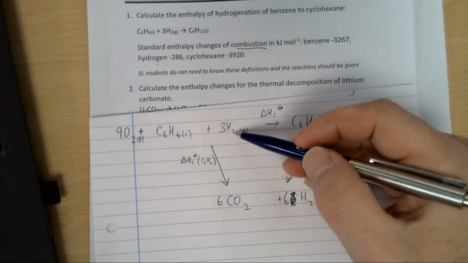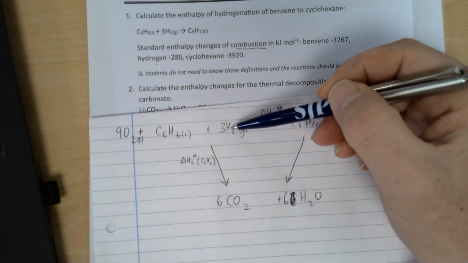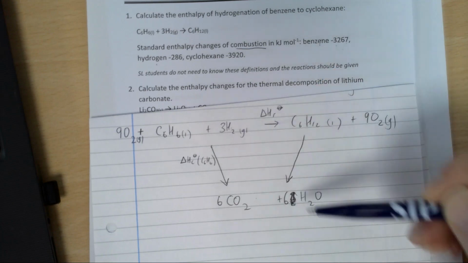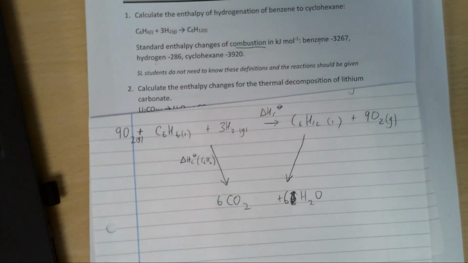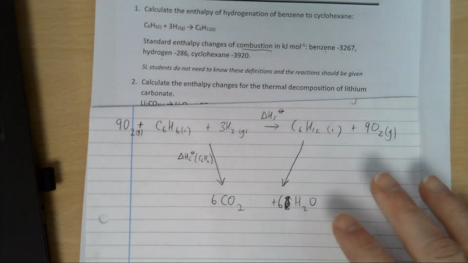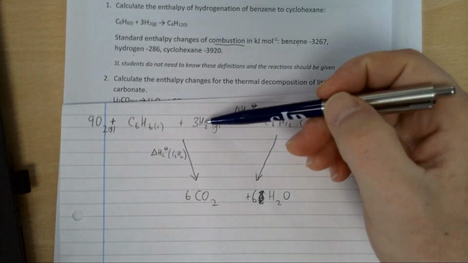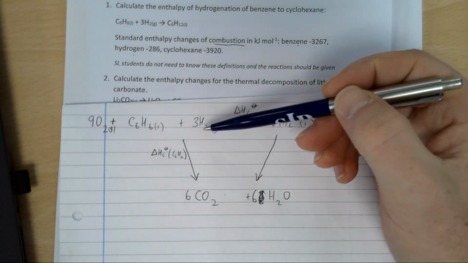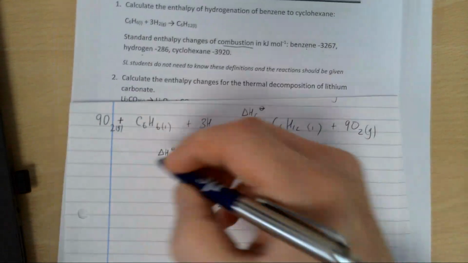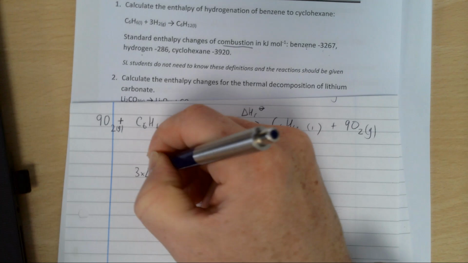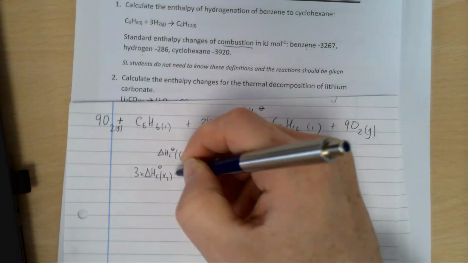But we've got something else to add to that arrow as well, because that arrow also includes the conversion of the hydrogen into water, oxidation of the hydrogen to water using oxygen. That one we've got to think a little bit harder, because the enthalpy change of combustion is the enthalpy change when 1 mole of hydrogen burns, but we're actually burning 3 moles of hydrogen, so we've got to do 3 times the enthalpy change of combustion of H2.